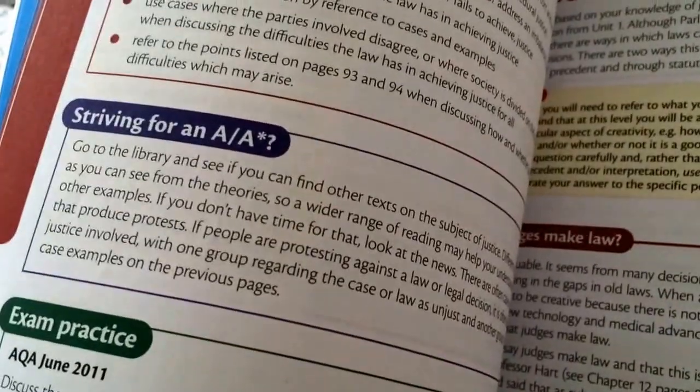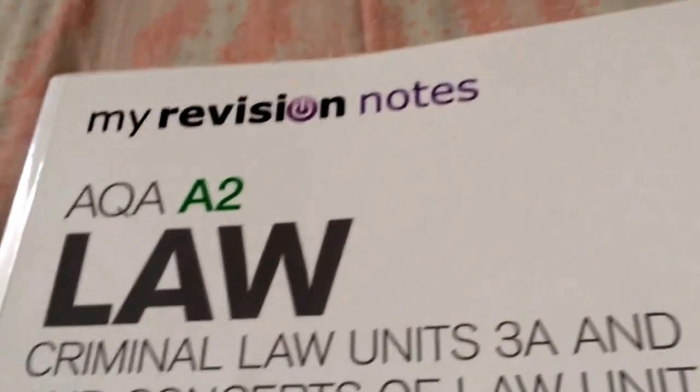And it gives you A star, A grade tips as well as exam practice. This book was published fairly recently, actually. I think it was this March. And it's really good for revision as well as giving you websites and stuff to help you out.